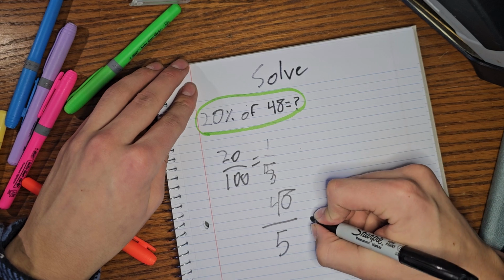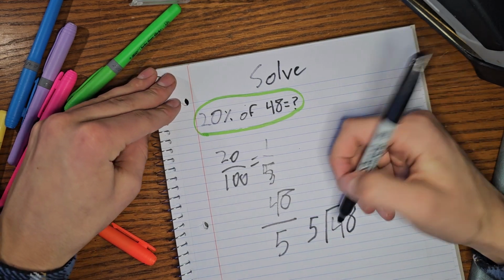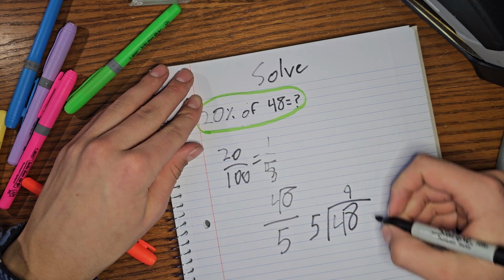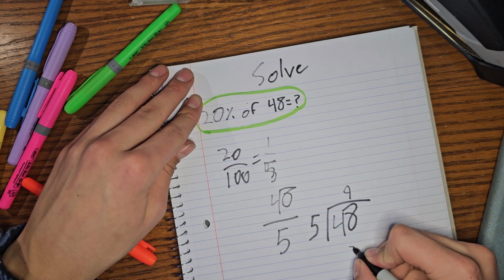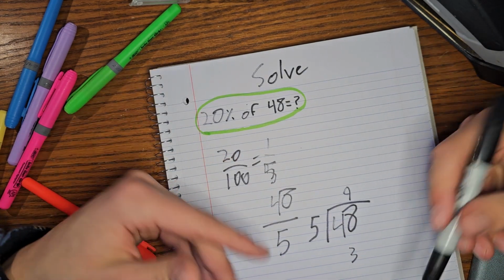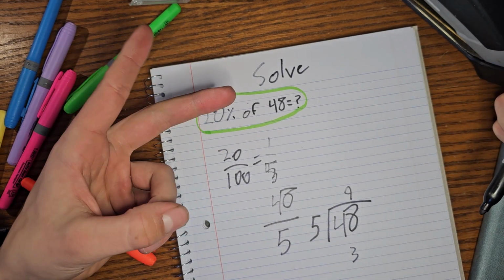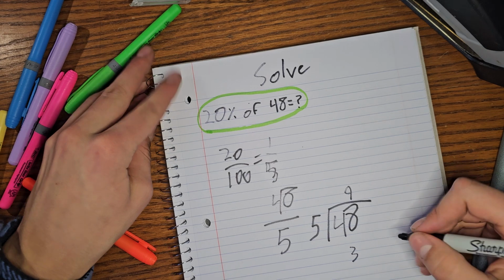Now that we know we need to solve 48 divided by 5, we just go into 48 divided by 5, right? So 5 can go into 48 nine times with a remainder of 3, because there's 2 left over. It only goes up to 5, 6, 7, 8, right? So we've got a remainder of 3.